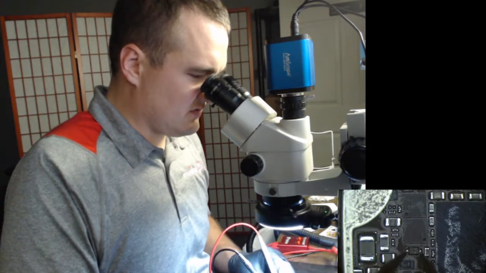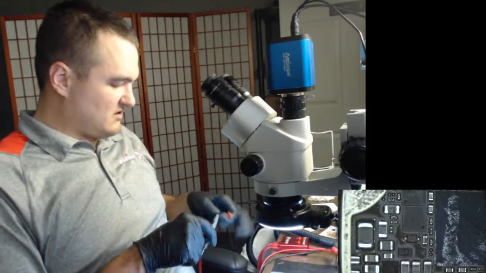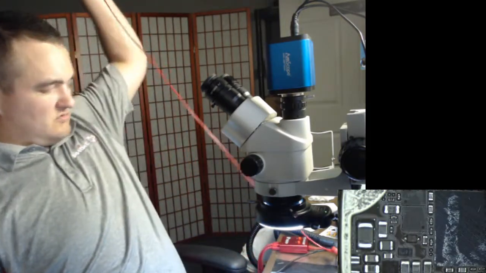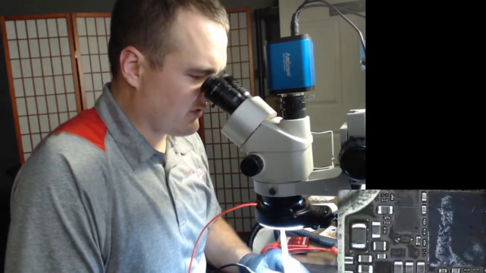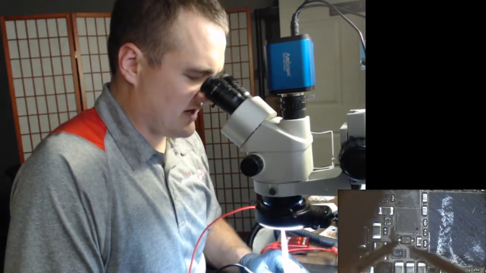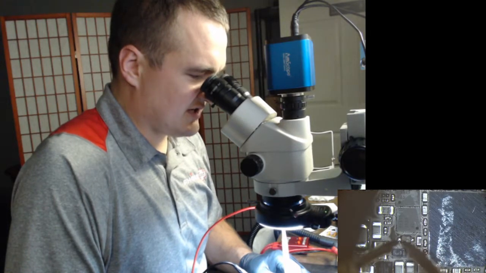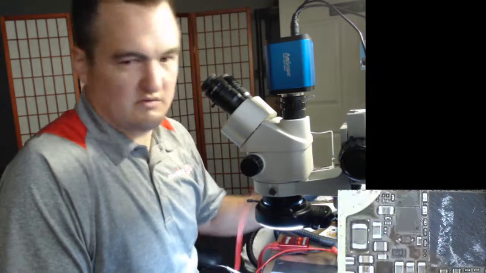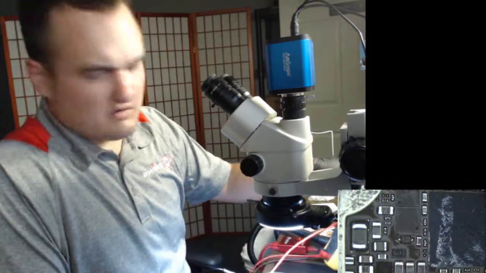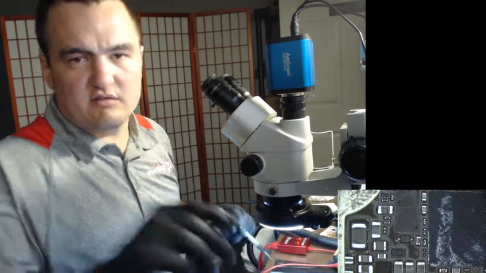Alright, oh well. In diode mode, you're sending electrical current, you're sending a small little bit of voltage from the red to the black. So if we put the red on the side that's supposed to be blocking, it's OL. There. You really can't see.